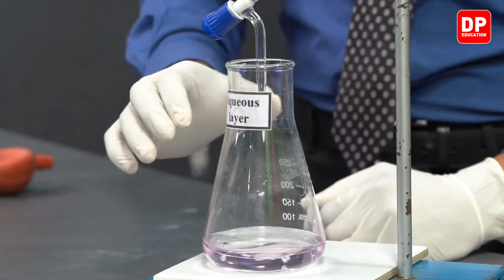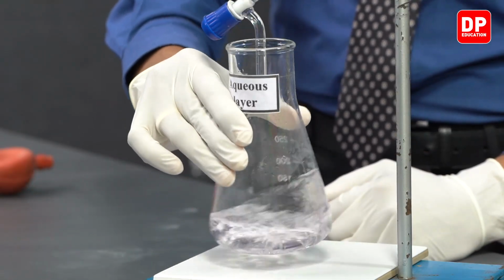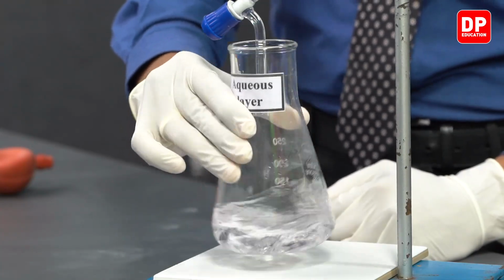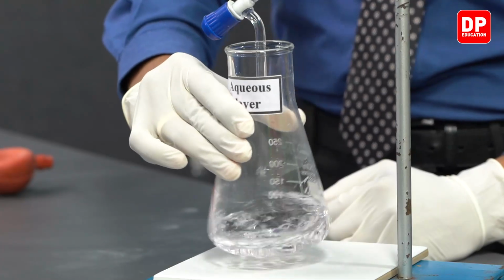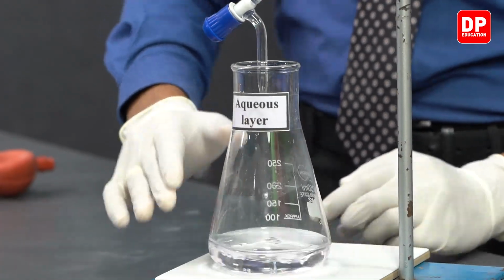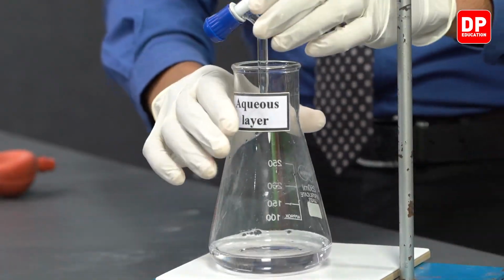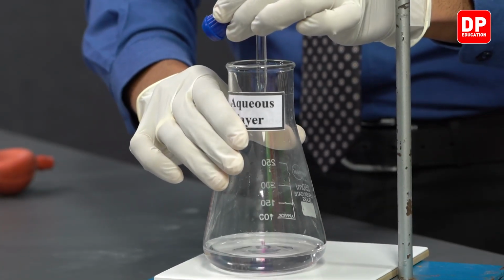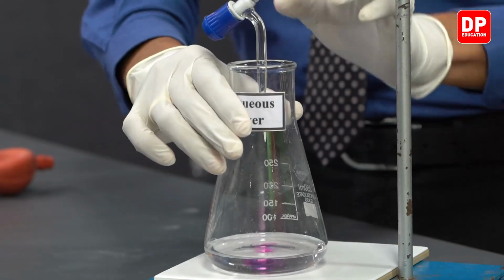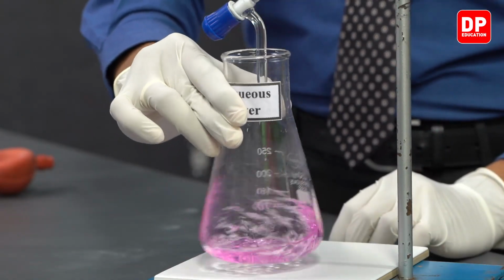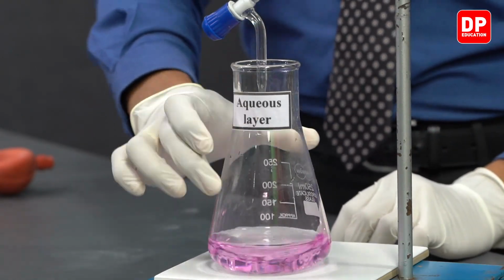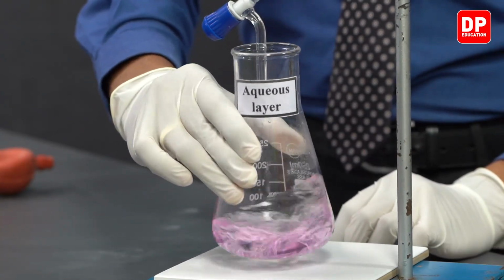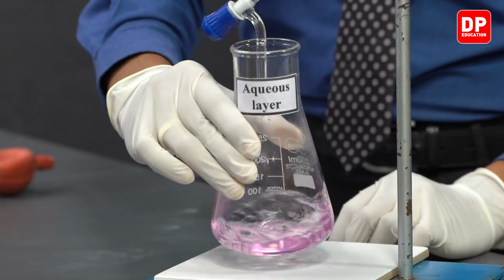There is a pink color, but the pink color is not very persistent, indicating we have not yet obtained the endpoint. The pink color has completely disappeared now. We can add another drop of sodium hydroxide. Again, we can see a good pink color. However, we'll have to observe whether the pink color is persistent or not.